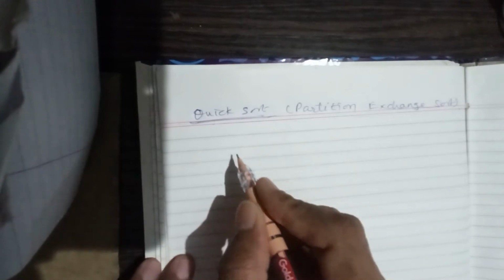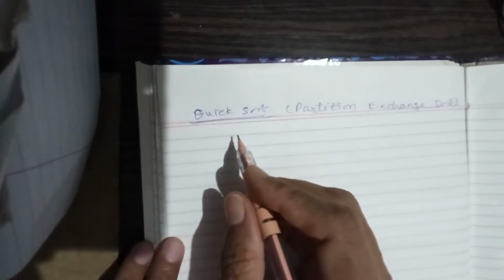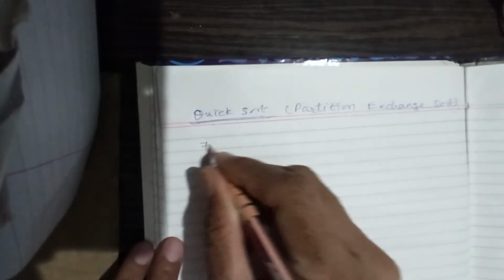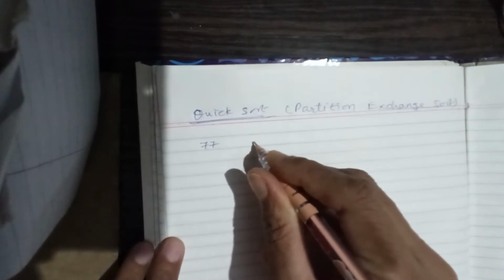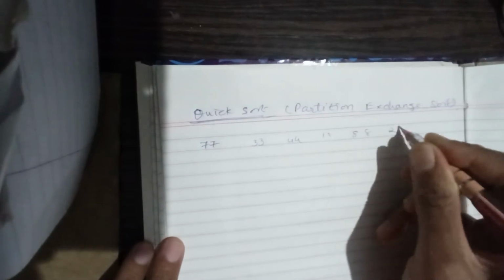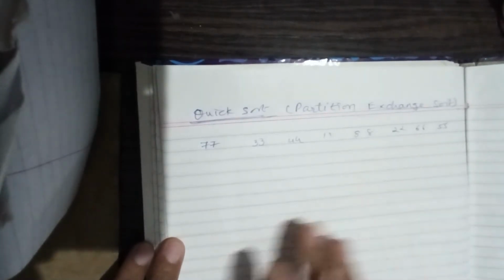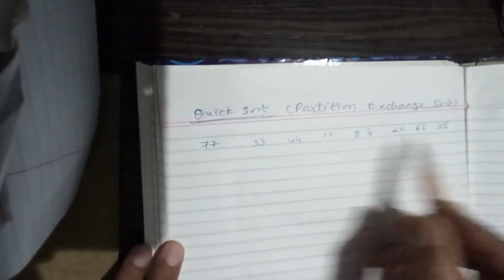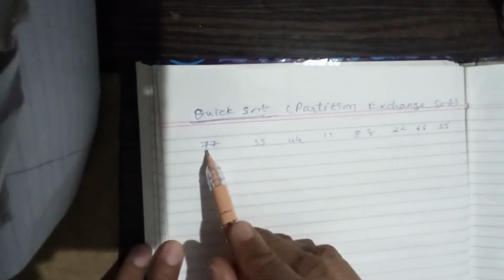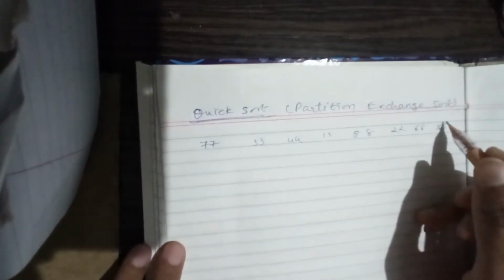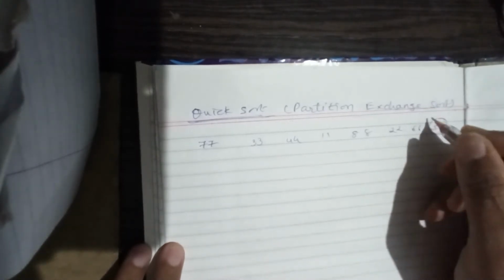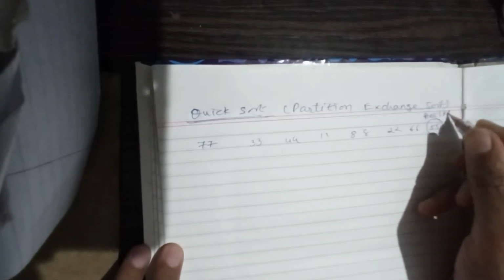We'll be taking one example where we'll be solving the problem of sorting with the help of the given example. Let's say the example has 8 elements. Now what we are supposed to do is arrange these elements in ascending order. As per the method, the last element from the list we consider as the pivot element, or we can say key element.